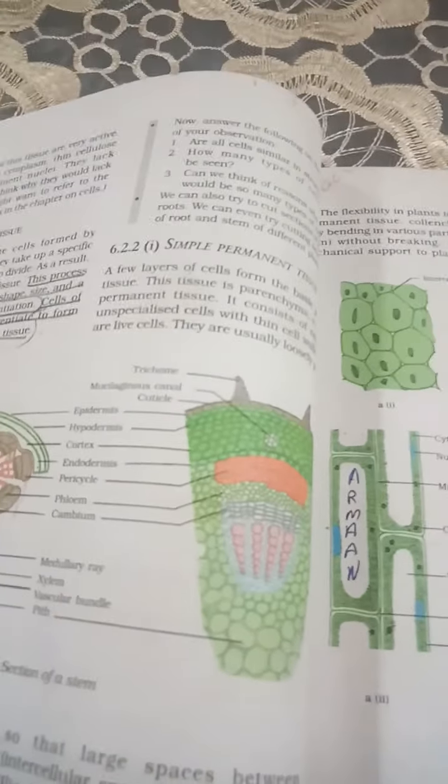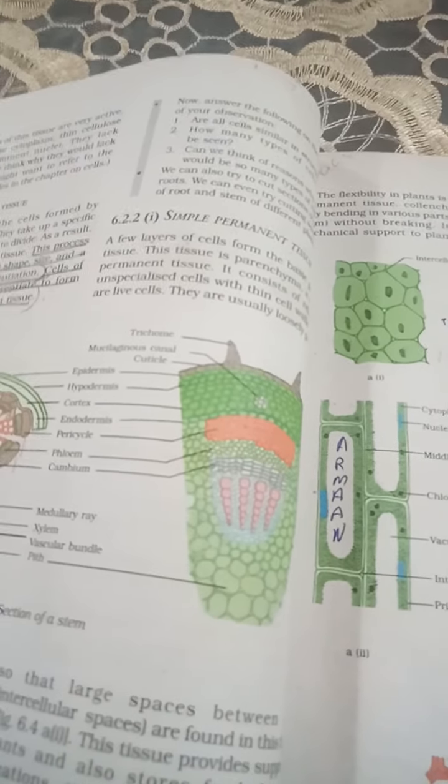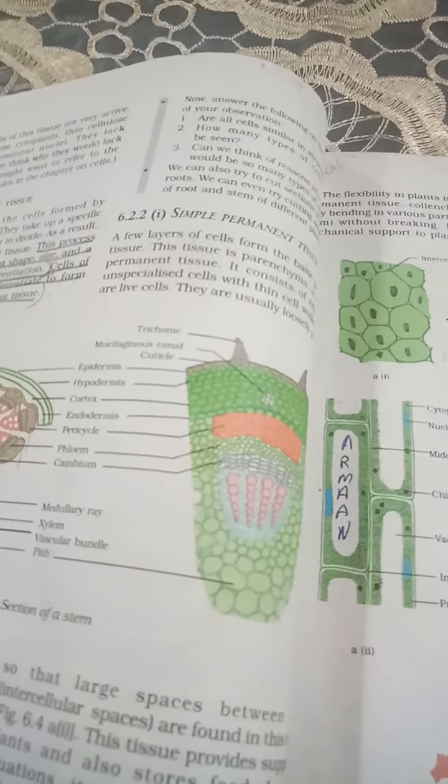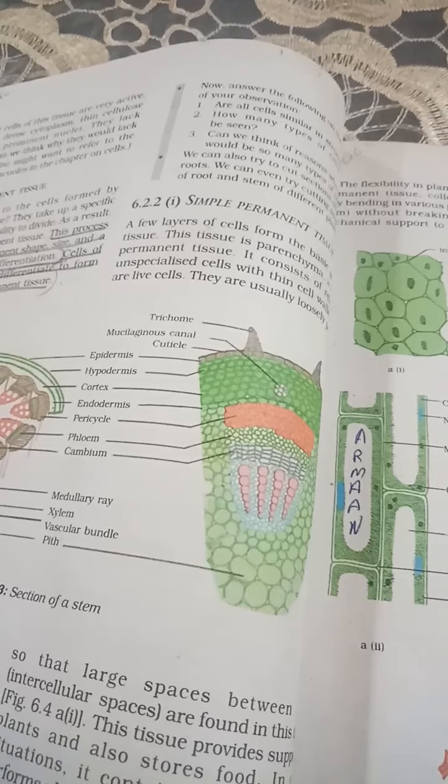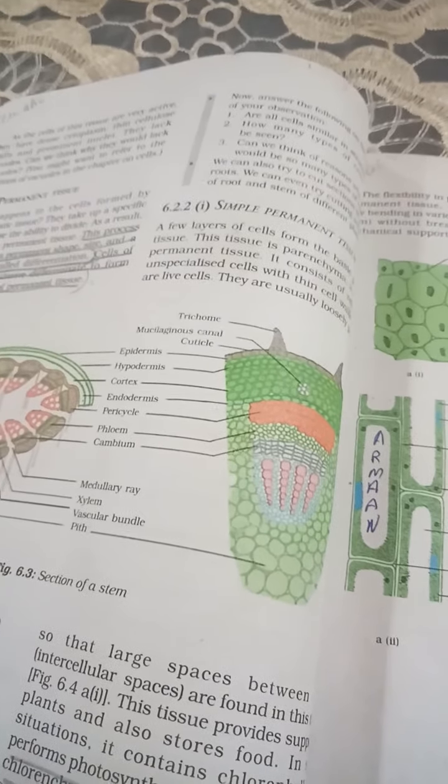So what are the characteristics of parenchyma which we are going to discuss? Parenchyma cells are living cells with thin cell wall of cellulose. They are rounded and they have a dense cytoplasm. There are different types of parenchyma.